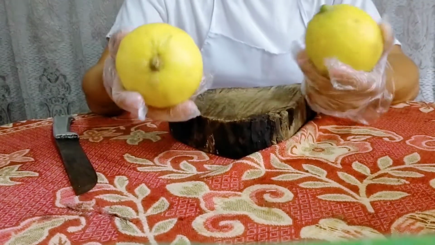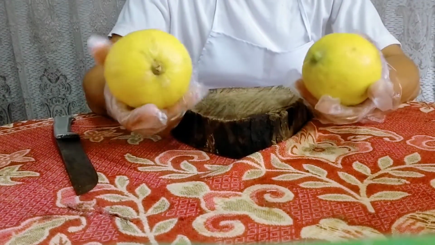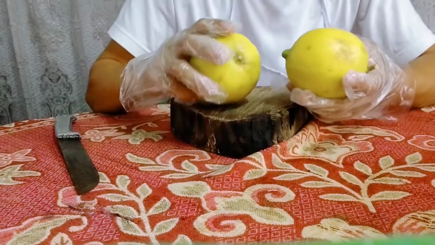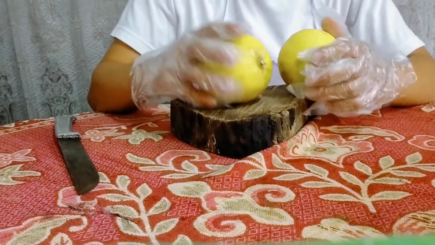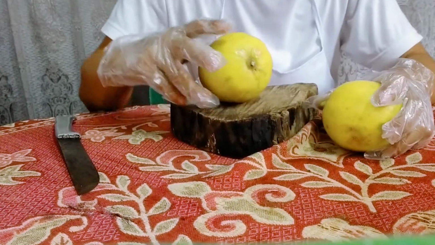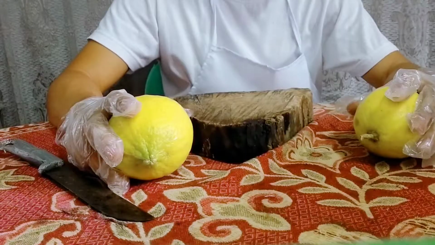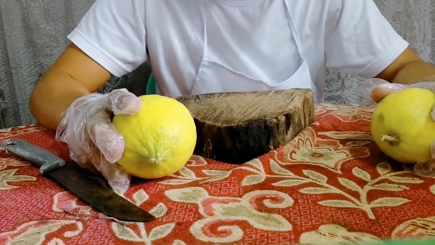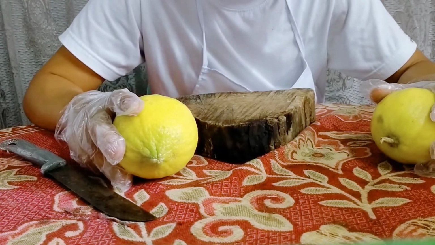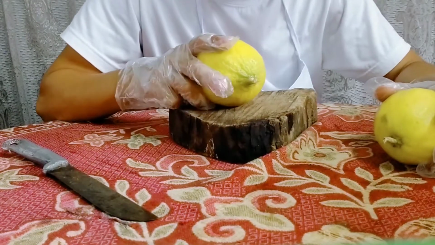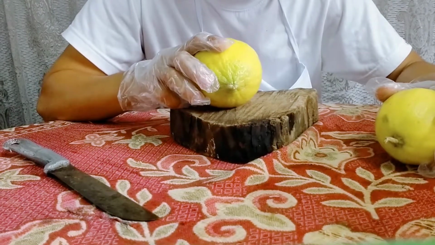These are the ingredients or the materials that I am going to use in order for me to show how the word slice is done. The first step to do is lay the lemon on its side on a cutting board and hold it steady with one hand.